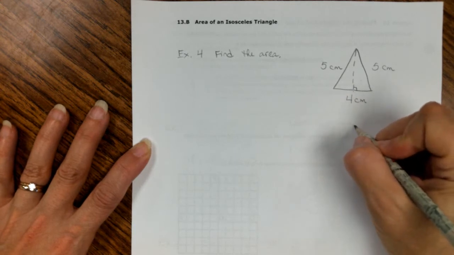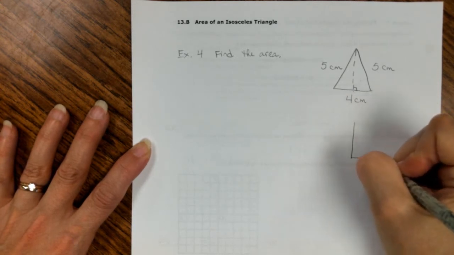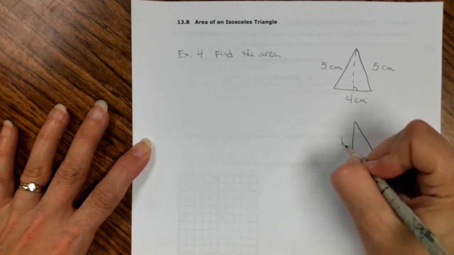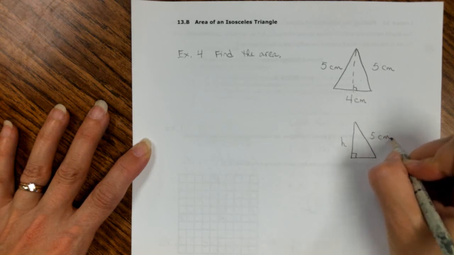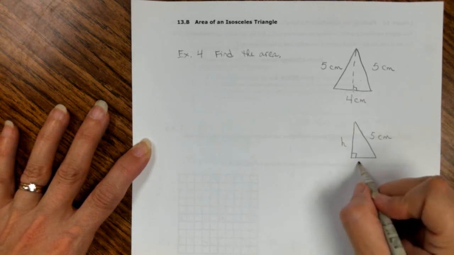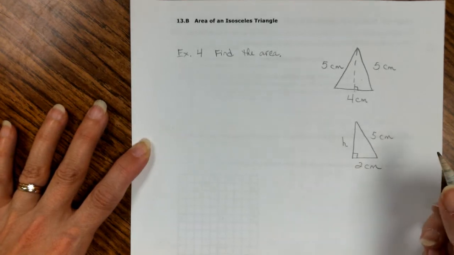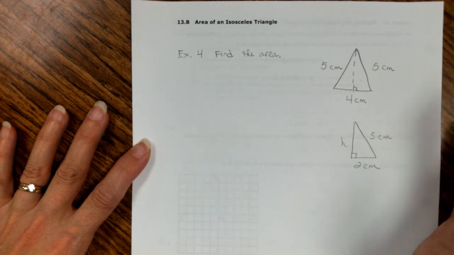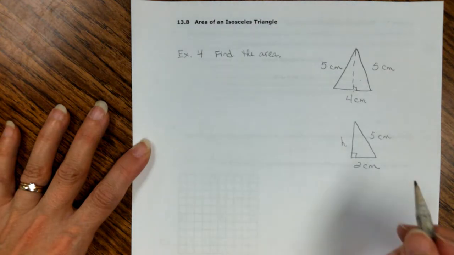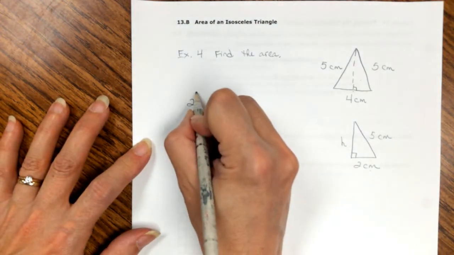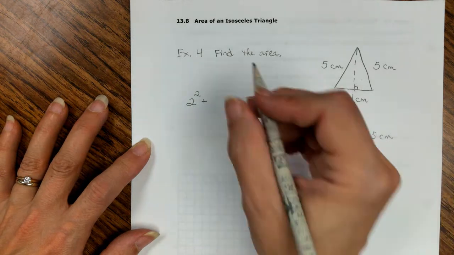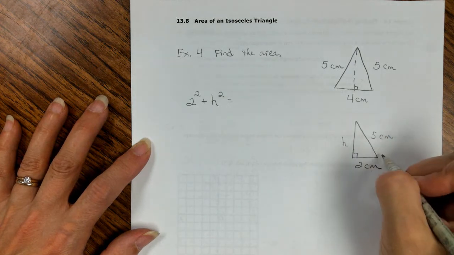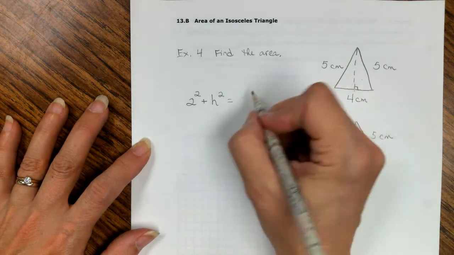So I'm just going to redraw 1/2 of that. Okay, so this is the height we're looking for. This is the 5 centimeters. Now, this is half of that base, so it's 2 centimeters. And then what we're going to do is Pythagorean theorem. So that is a squared plus b squared equals c squared. 2 squared plus the height squared. Remember, c is always the hypotenuse, which is the longest side, always opposite the right angle. So that's 5 squared.